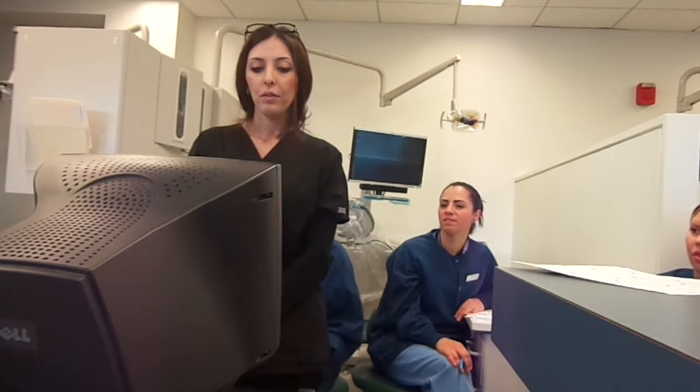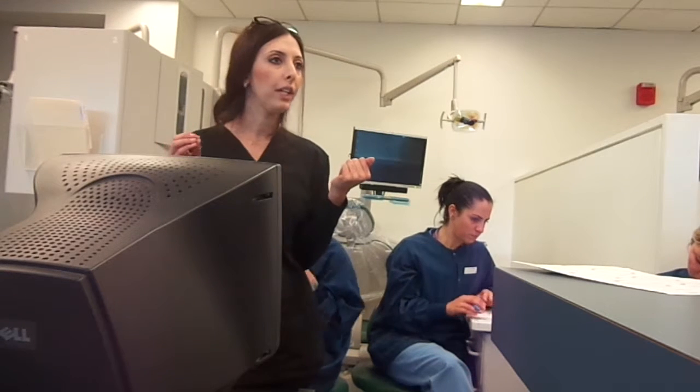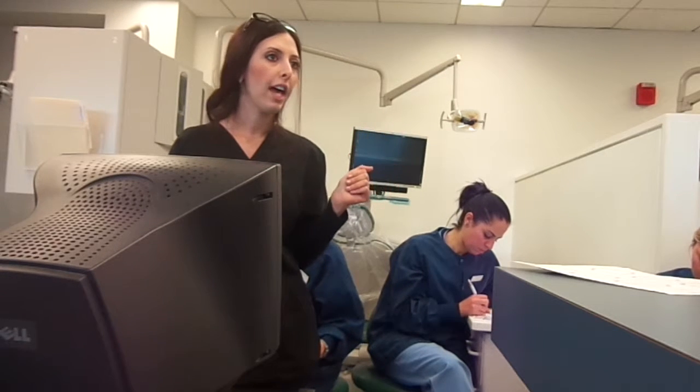So the purpose of disclosing is it demarcates soft deposit. So what that means is that it differentiates the soft deposit from the clean tooth. So the dye is only going to stain the soft deposit, and where the tooth is clean, the dye isn't going to attach to that.